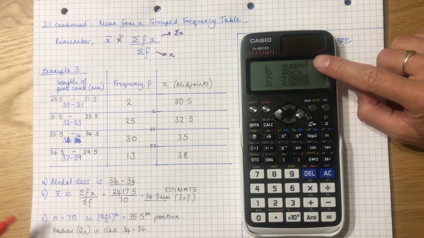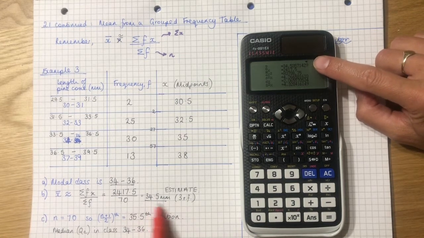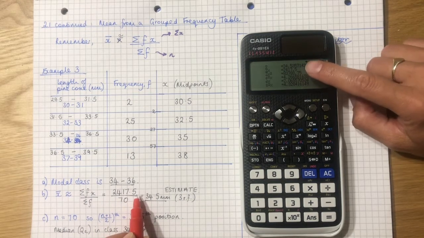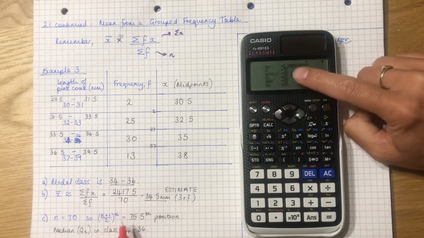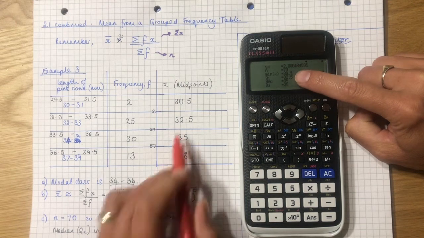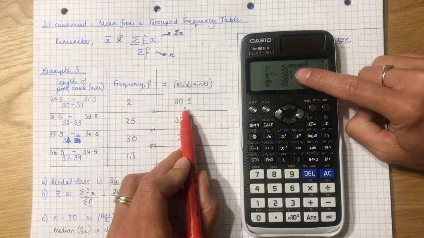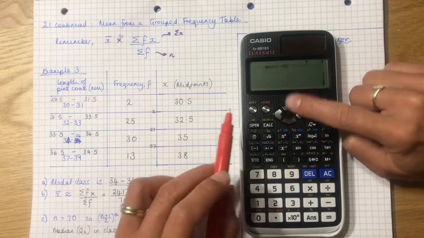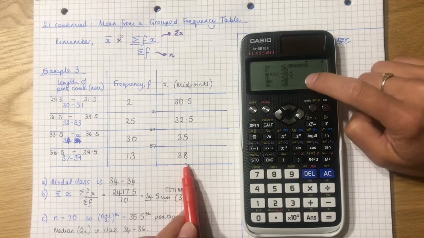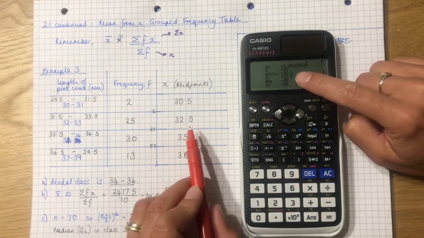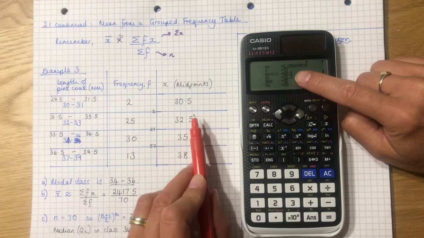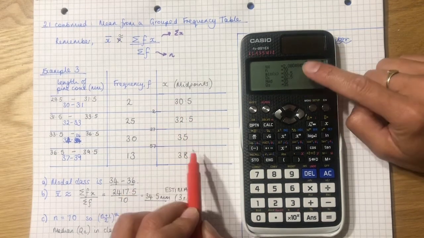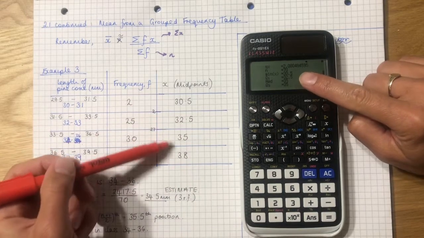So my X bar, my mean, was 34.5 to 3 significant figures. The sum of the X values, 2417.5. Ignore all the other ones for now. N was 70. Minimum value was 30.5. Of course, it doesn't know what the actual minimum was. It can only take what we entered. The maximum value on the next screen is 38. And it then gives us 32.5, 35 and 35 for our medians and quartiles. Those aren't so reliable because it's only taking these values.